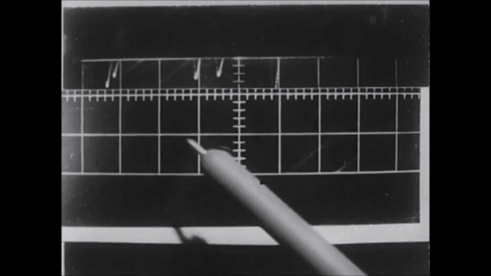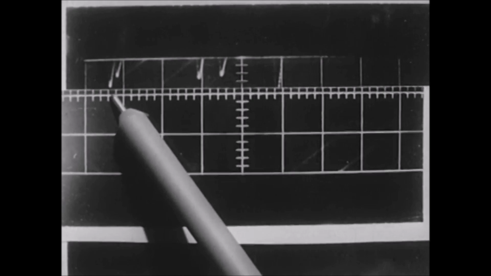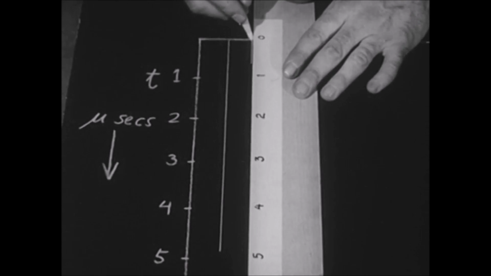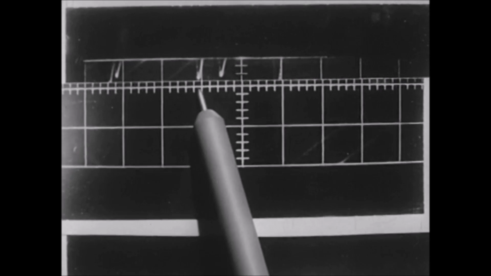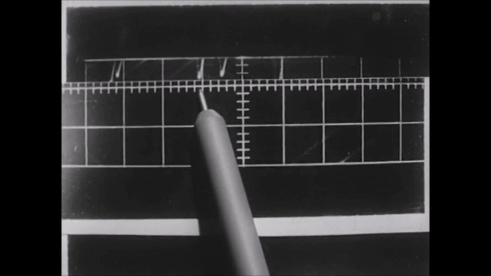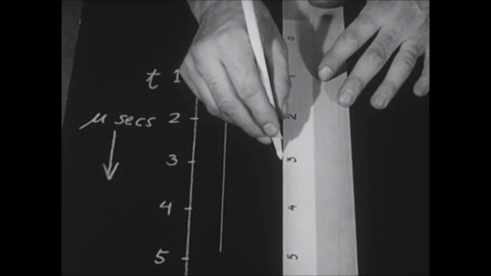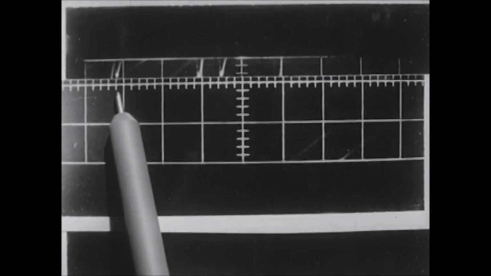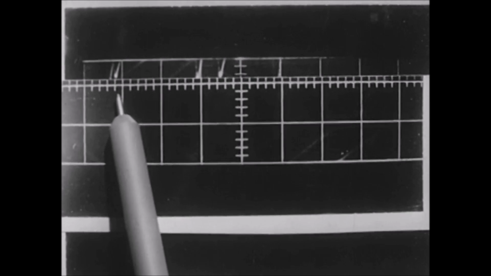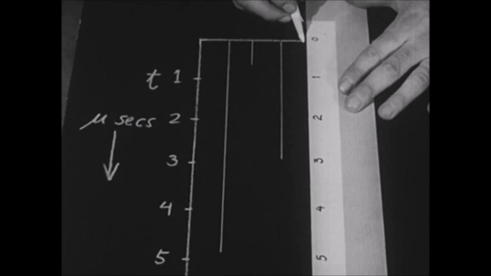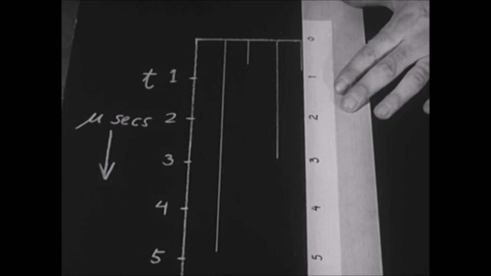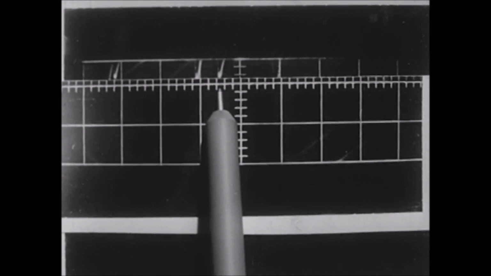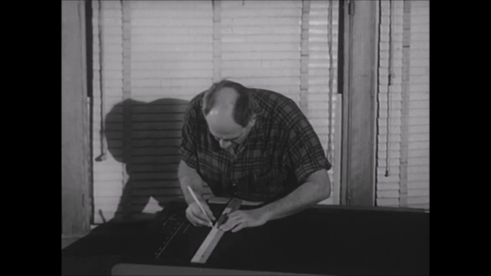Now here's another one. This one only lived for 0.65 microseconds. And this one, 2.90 microseconds. This one, 0.80 microseconds. And the last one, 3.45. Oh no, that's closer to 3.50.